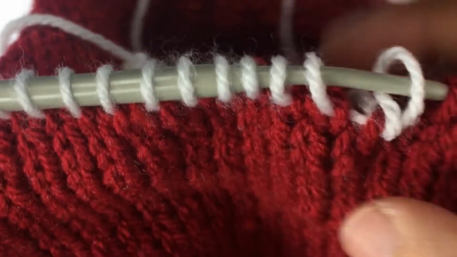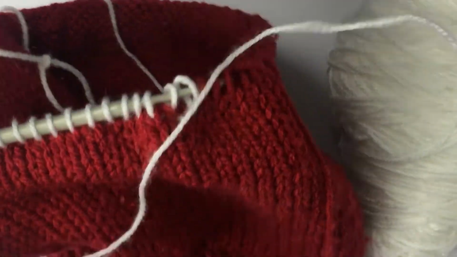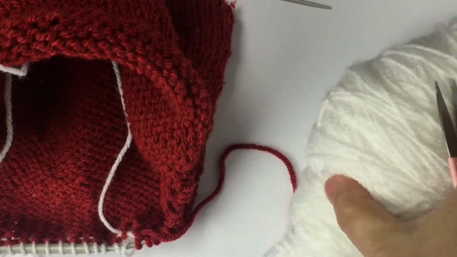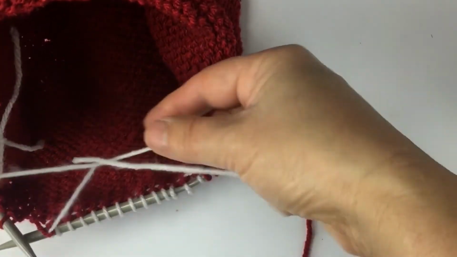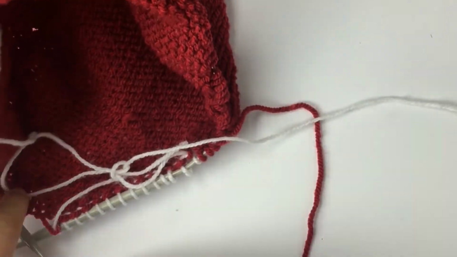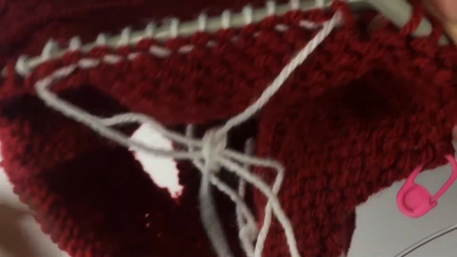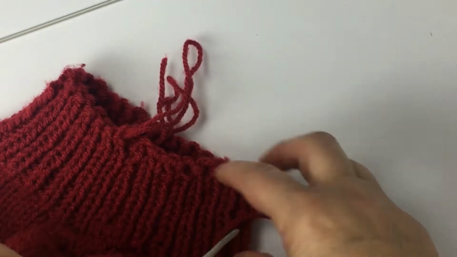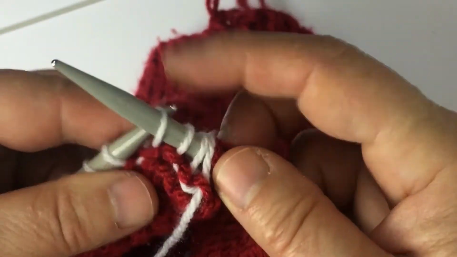I've reached the next marker. I'm taking it out, and now I'm going to count my stitches. 14 stitches. If you use a scrap yarn, you don't have to cut it off, but because my yarn is a skein, I'm going to cut it off and tie it into a knot, just a loose knot. So now again I'm going to turn my work, so I'm going to be facing the back of my project, and I'm going to slip these stitches into my right needle.